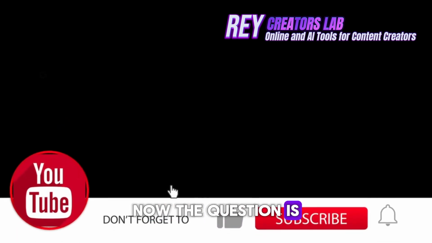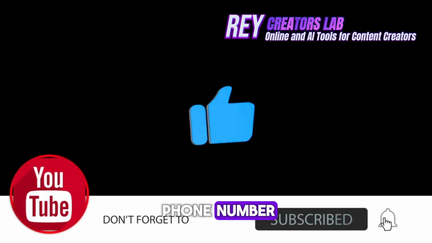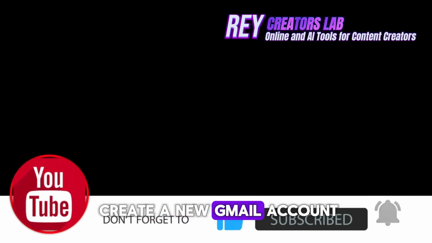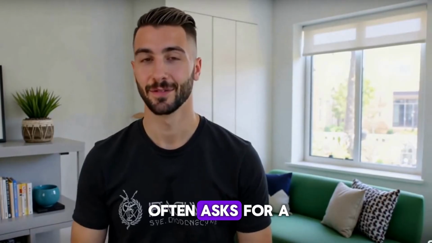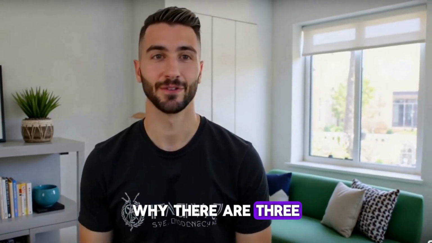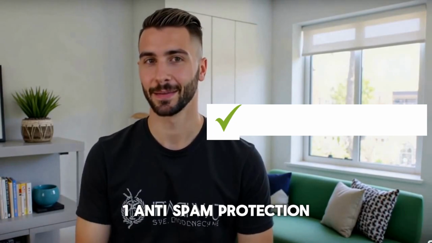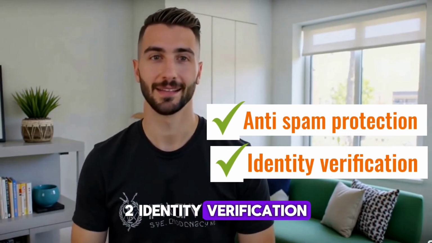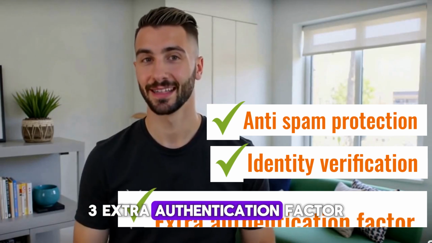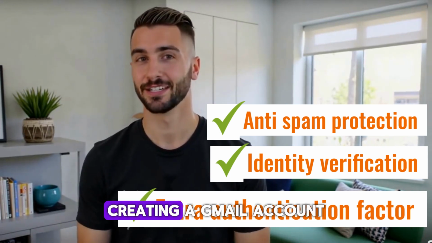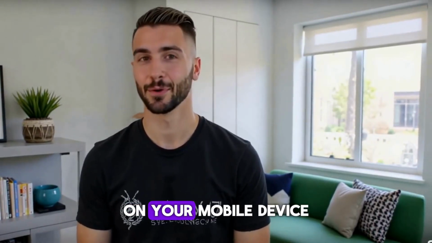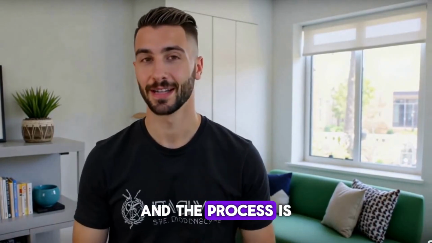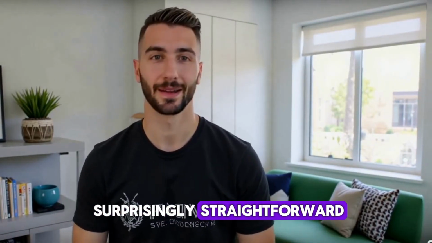Now, the question is, does Gmail require a phone number? When you're looking to create a new Gmail account, you might notice Google often asks for a phone number. Why? There are three main reasons. 1. Anti-spam protection. 2. Identity verification. 3. Extra authentication factor. Creating a Gmail account without a phone number on your mobile device is possible, and the process is surprisingly straightforward.